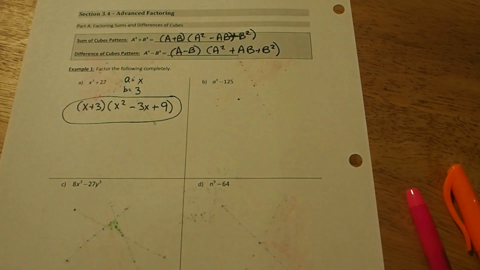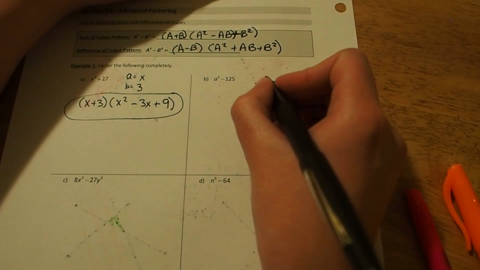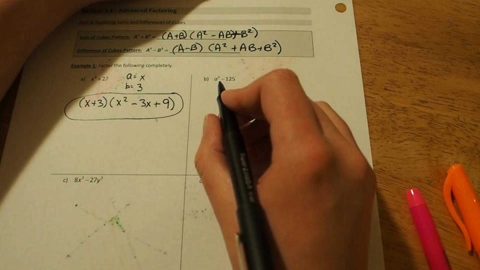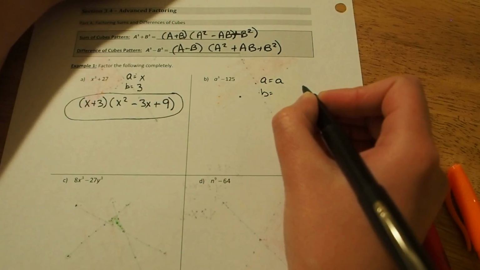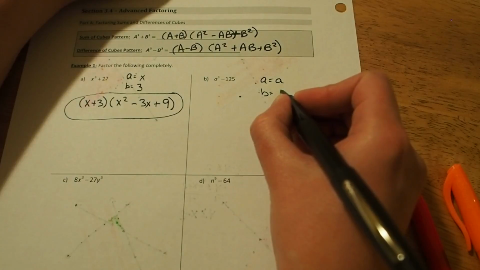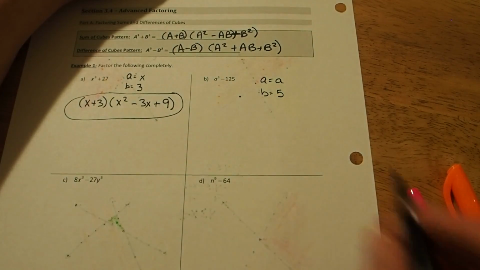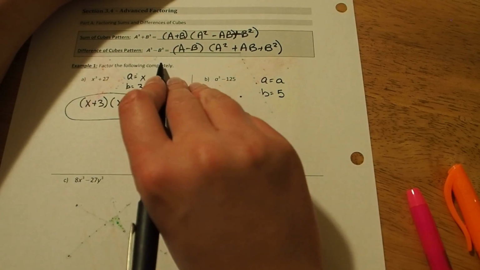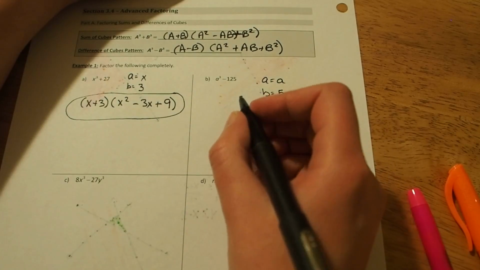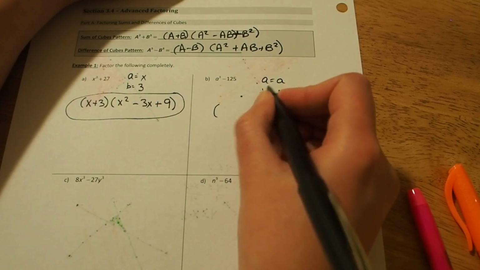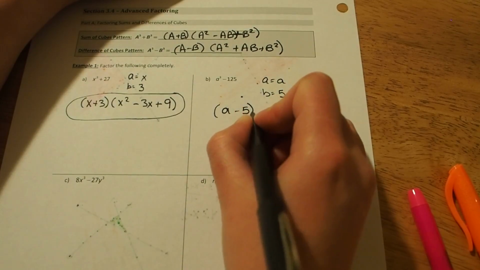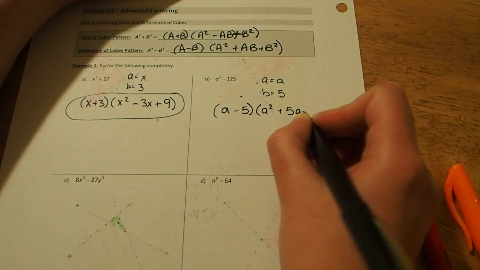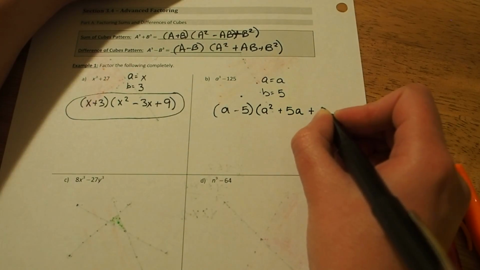Okay. Let's look at the next one. In the next one, a is, well, a, because a cubed gives me a cubed, and b is what number I would need to cube to get 125. So in this case, 5. I don't take the negative as part of b. The negative just indicates which formula to use. I'm going to use the difference formula here. So I have a minus b, so that's going to be a minus 5 times a squared plus ab, so plus 5a, plus b squared, 5 squared, so plus 25.